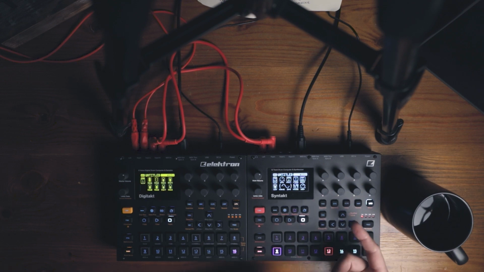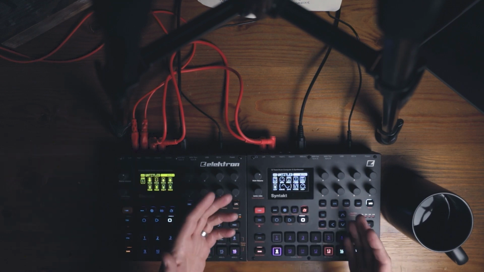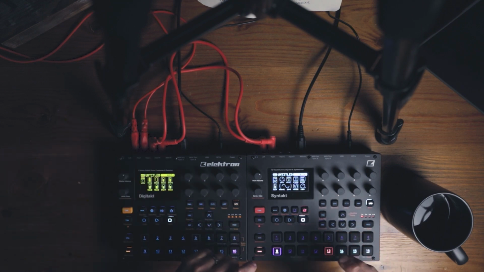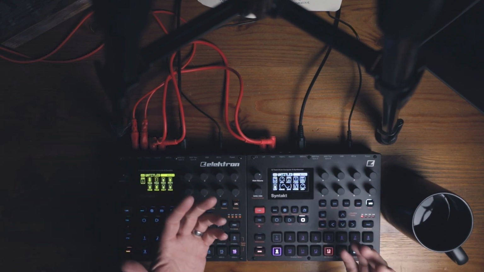What's interesting about the Syntakt is that every single one of the 12 tracks you can use to create your own sounds. And one of the coolest things about the sound design feature in this is the ability to randomize, to create sounds from random.